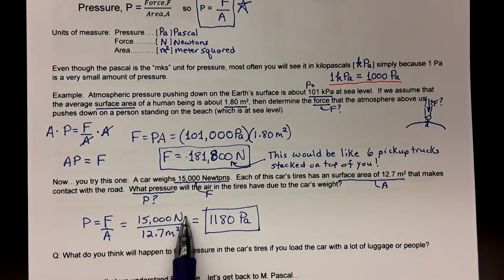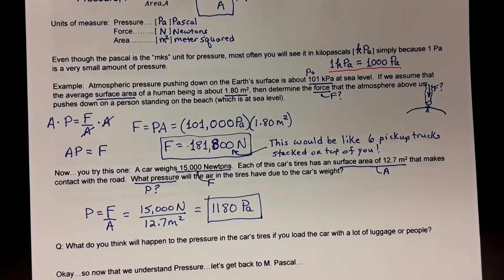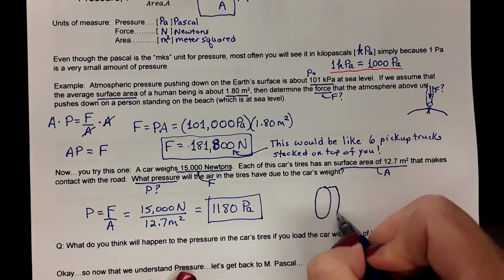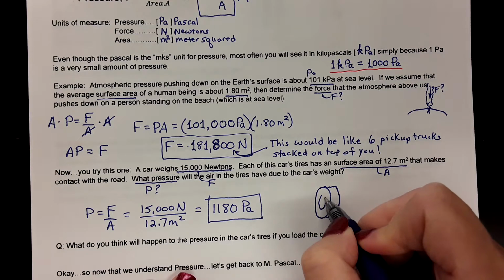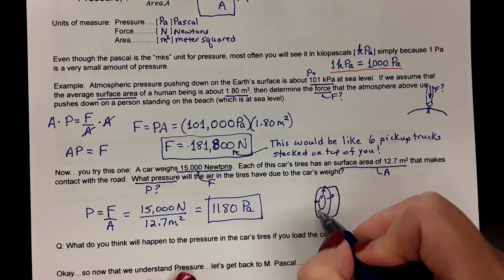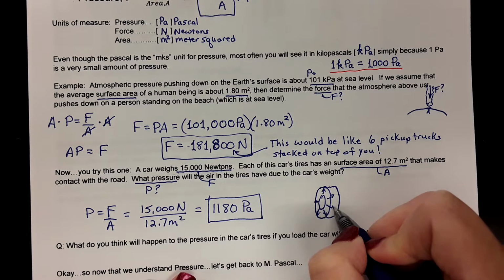So we've got 15,000 newtons exerted on 12.7 meters squared of area, and that's going to give us 1,180 pascals. Okay? All right. Now, thinking about the car and the pressure inside the tire pushing out. Remember, if you have a tire, and you've got that pressure pushing out in all directions inside the tire, okay?